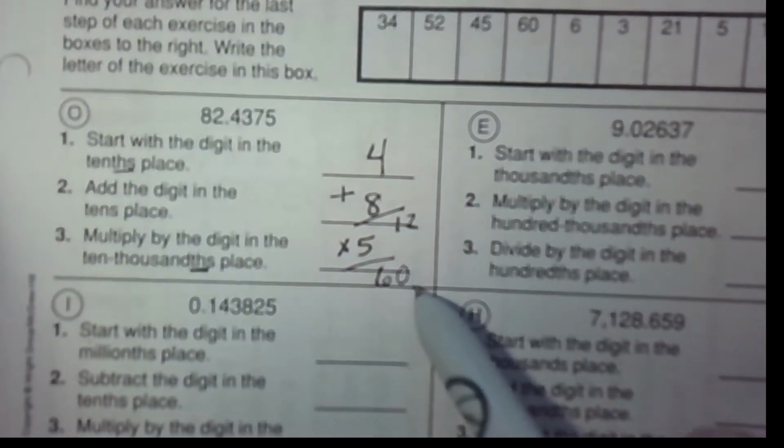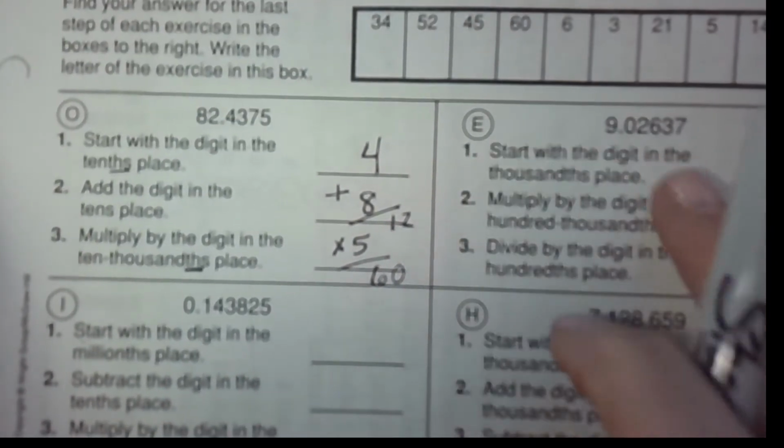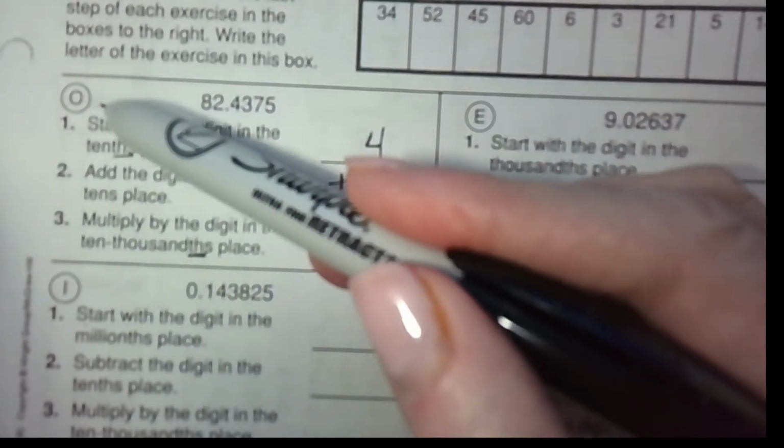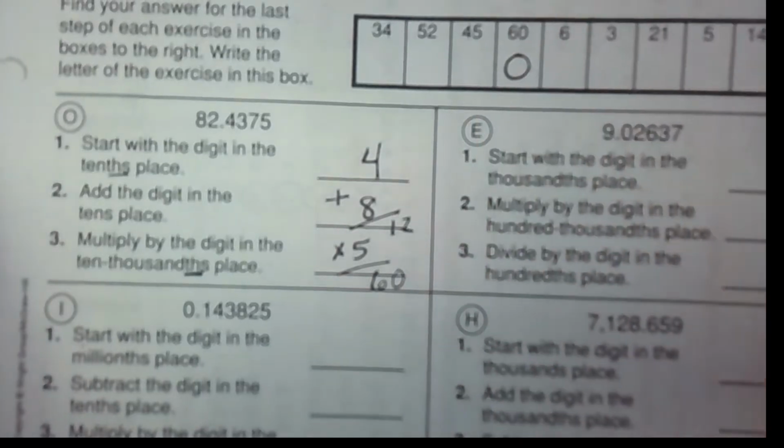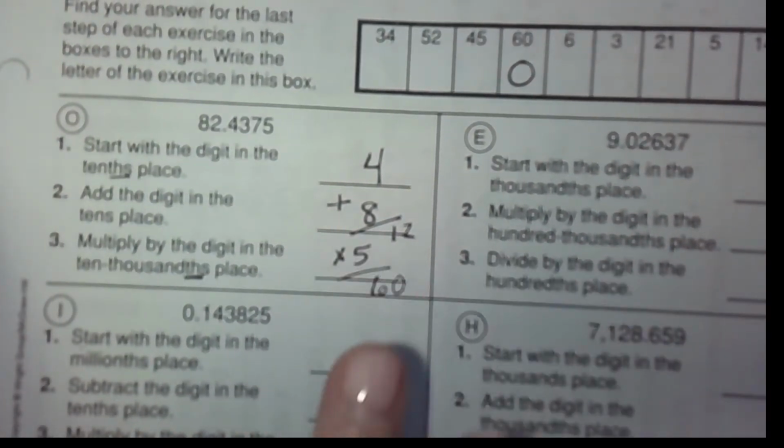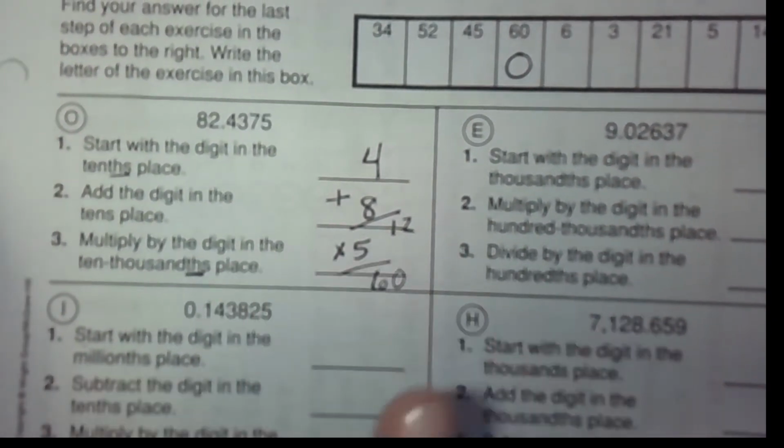So that's the number I'm looking for up here. And I'm going to put this letter in that box. I found 60, and I'm going to put an O right there. So that's how you complete that. If you had trouble with that, that's how that's going to go.